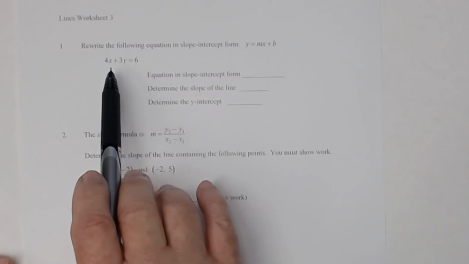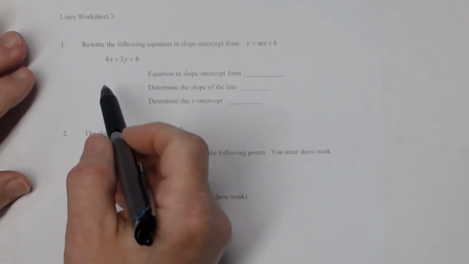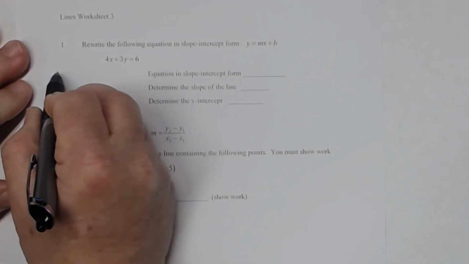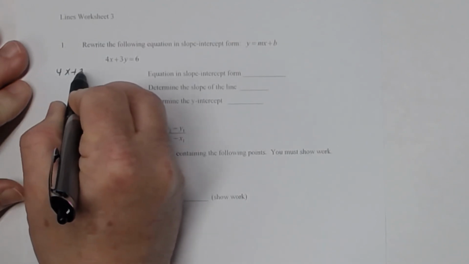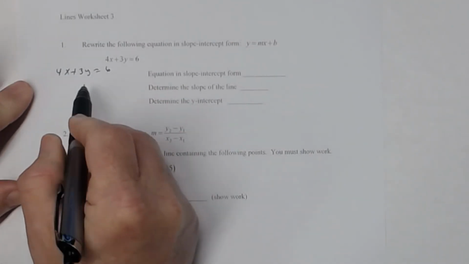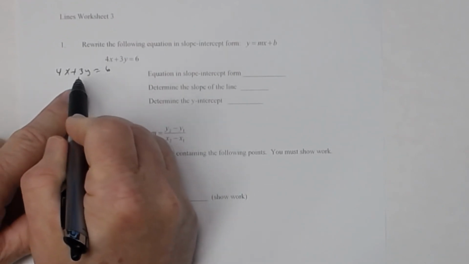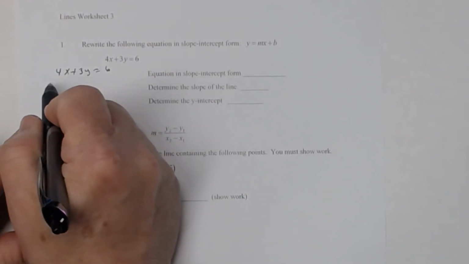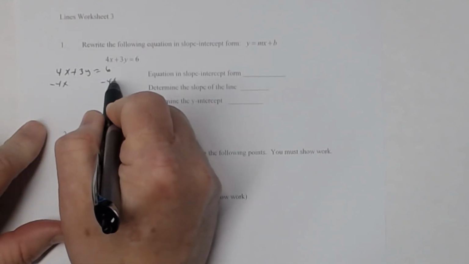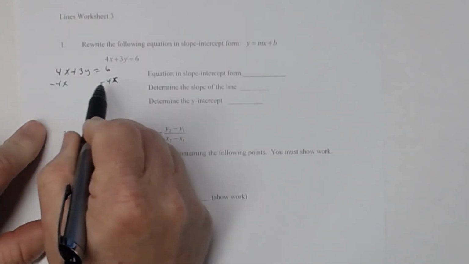And so you're going to do some algebra here. So let's go ahead and do that. So let me go ahead and rewrite it here. You have 4x plus 3y equals 6. And so if I'm going to get y by itself, then we need to get this 3y, this positive 3y by itself. So let's go ahead and subtract 4x from both sides. Okay, what you do one side, you do the other.